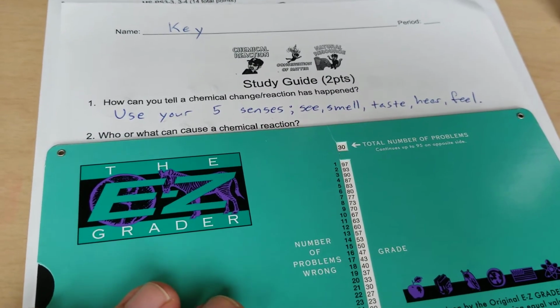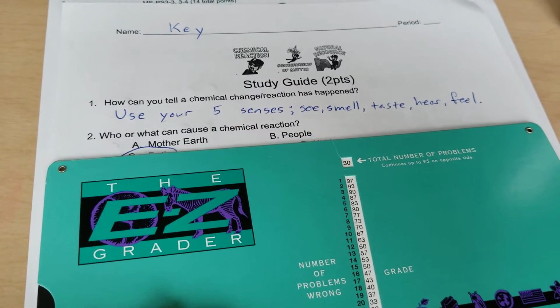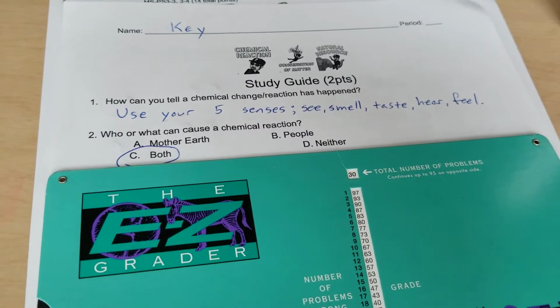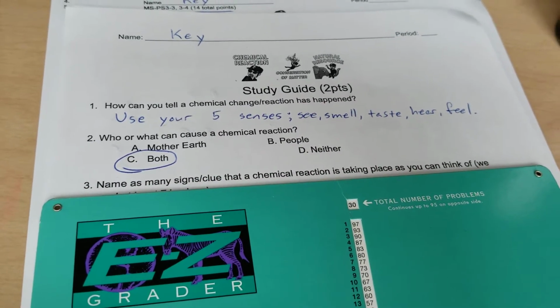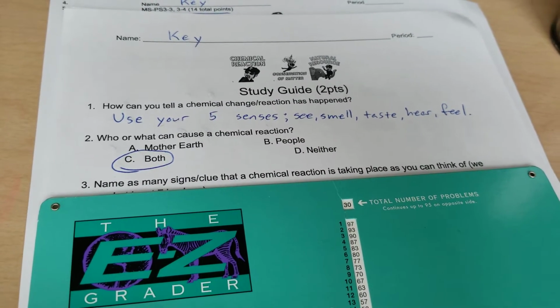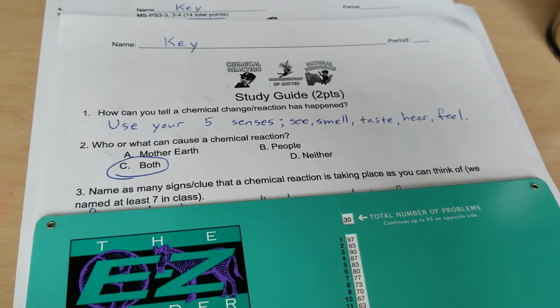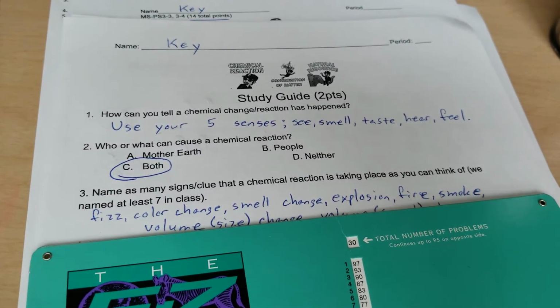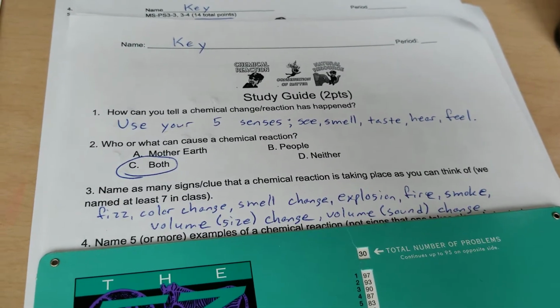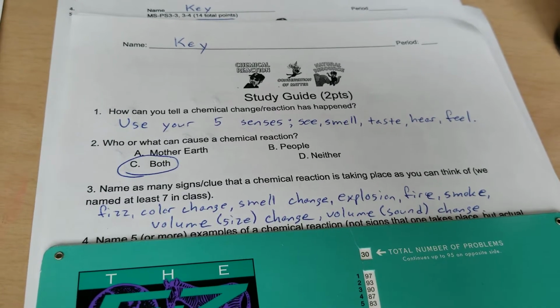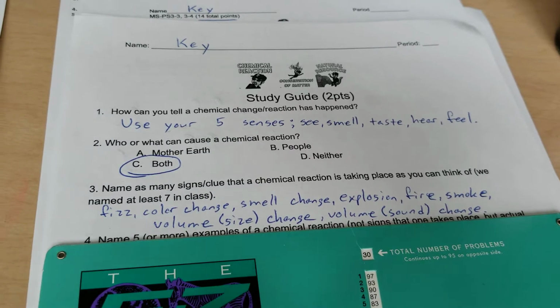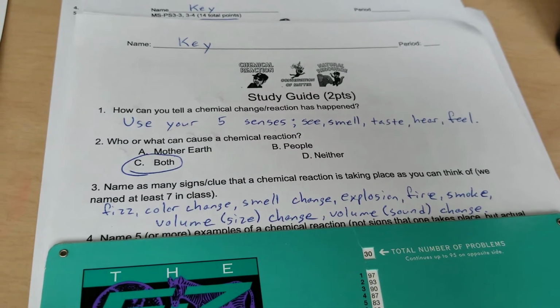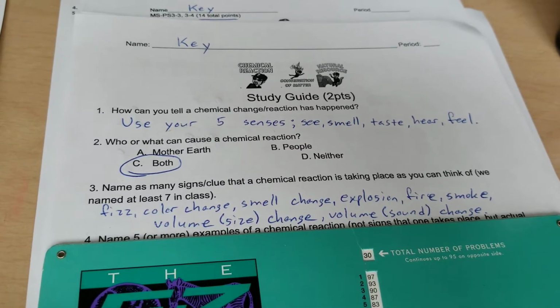Who or what can cause a chemical reaction? Both Mother Earth and people. Name as many signs or clues that a chemical reaction is taking place as you can think of. We named at least 7 in class. Here's a handful, more than 7: fizzing, color change, smell change, explosion, fire, smoke, volume or size change, sound change. That's not all inclusive. There are other things.